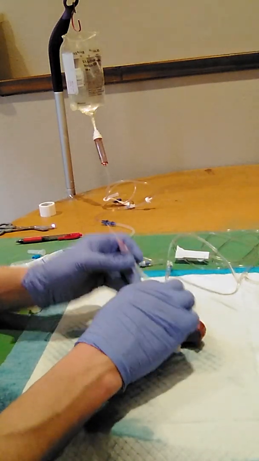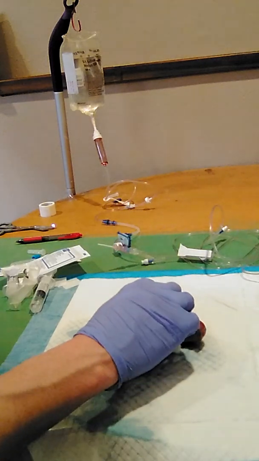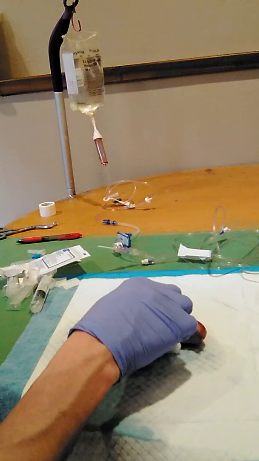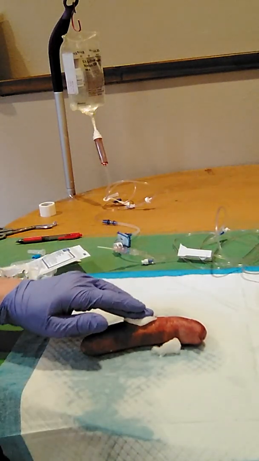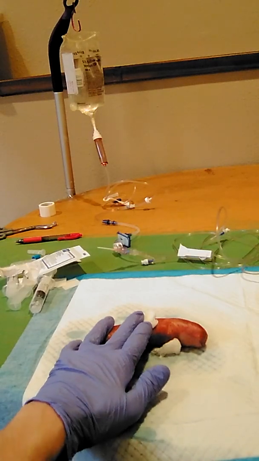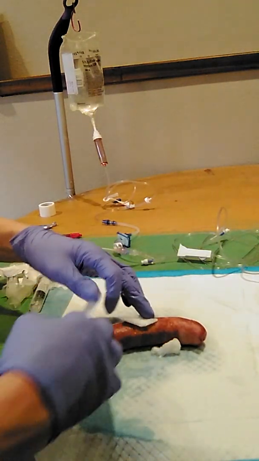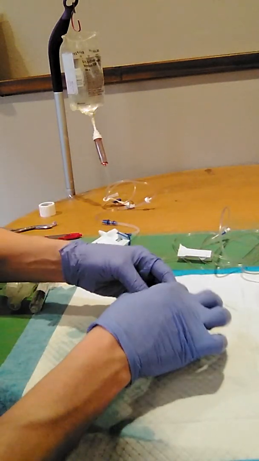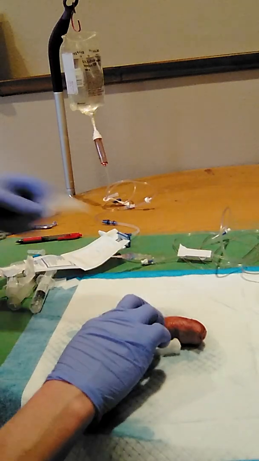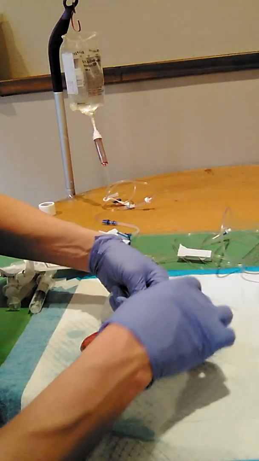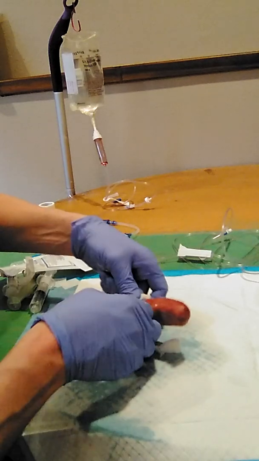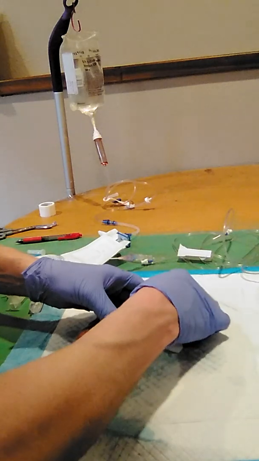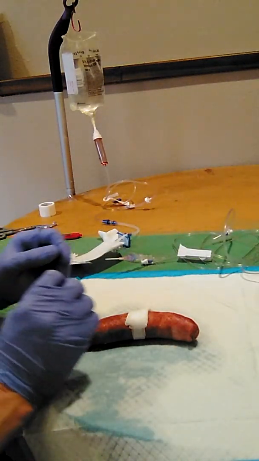So that's waiting for this. This gauze is doing its work. So I have a sterile dressing here. I'm going to put over that. And I'm going to apply this tape to maintain pressure on the dressing so that the patient can heal.